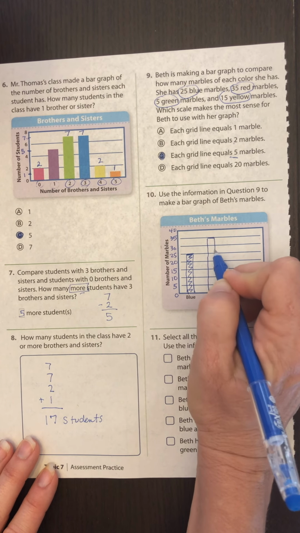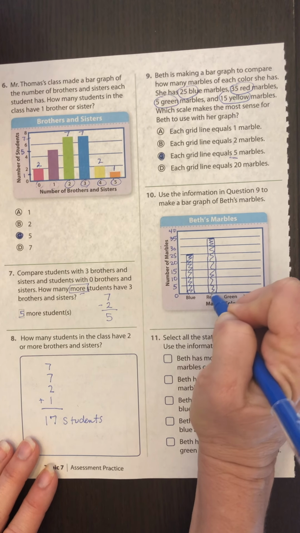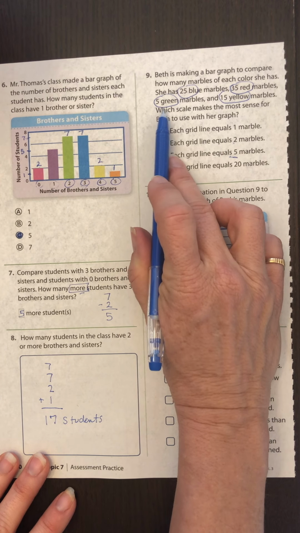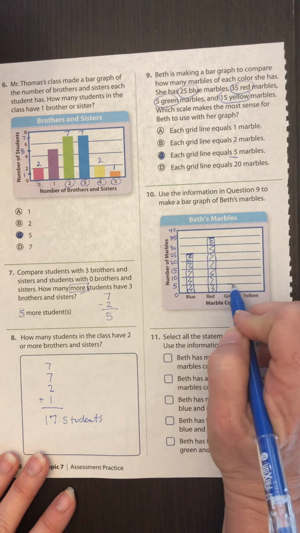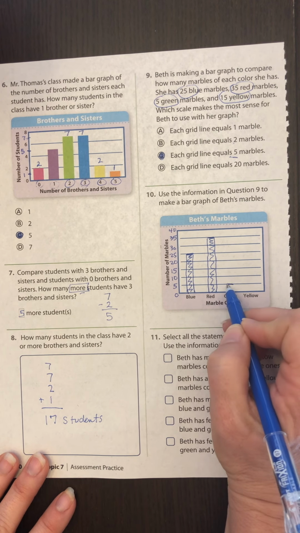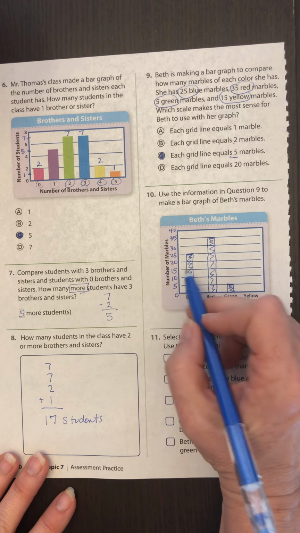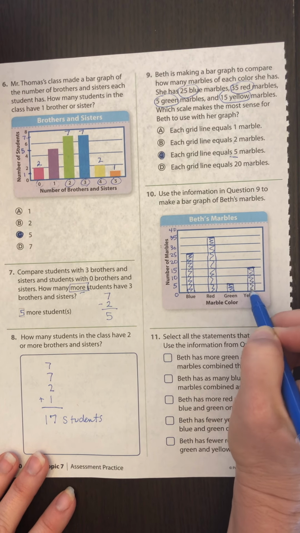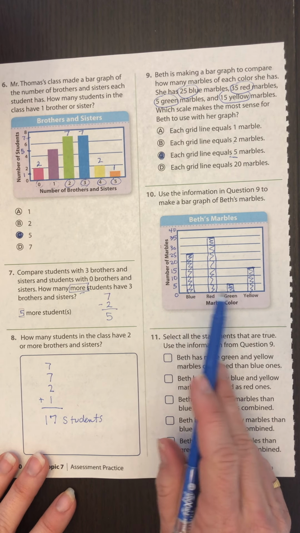Now remember, I suggest you use a ruler or a piece of paper, something with a straight edge to make your bars. I've just had a lot of practice, so they're not straight, but they're semi. 5 green, here's our 5. That's our short one. And yellow, 15. Here's 15. There we go. So there's our bar graph on Beth's marbles.